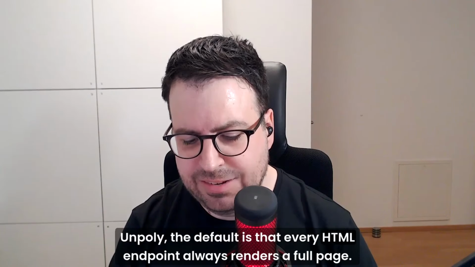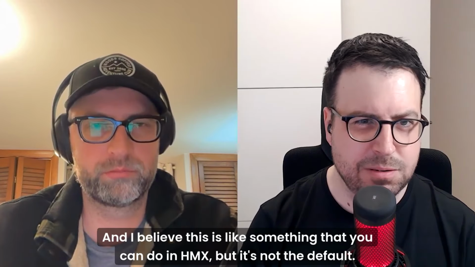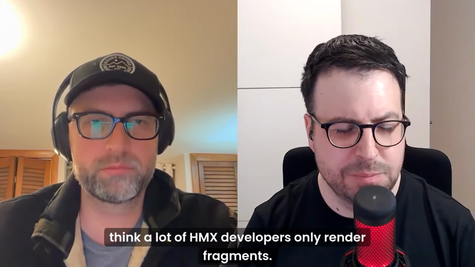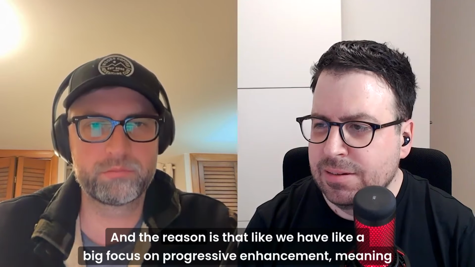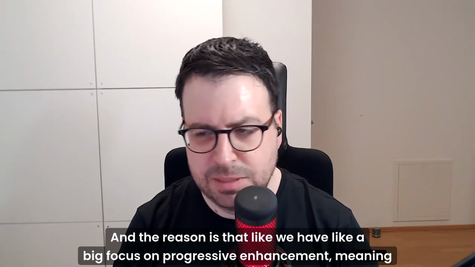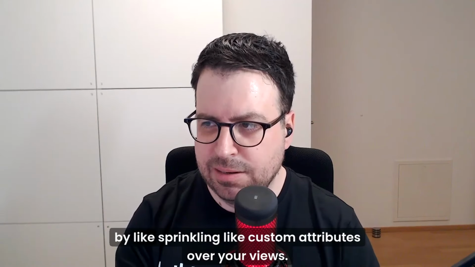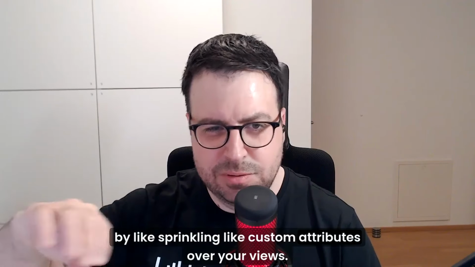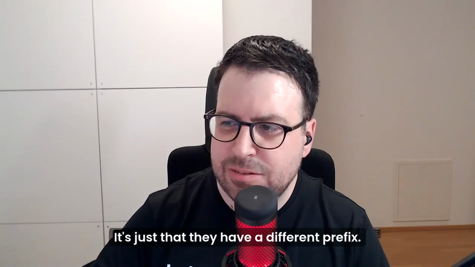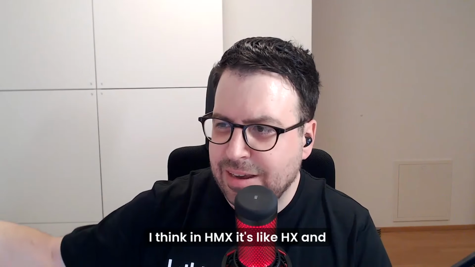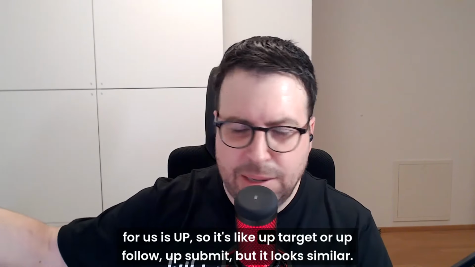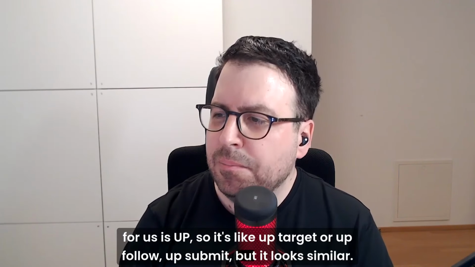In Unpoly, the default is that every HTML endpoint always renders a full page. And I believe this is something that you can do in HTMX, but it's not the default. I think a lot of HTMX developers only render fragments. The reason is that we have a big focus on progressive enhancement, meaning that you build a multi-page app without any client logic first, and then you enhance it by sprinkling custom attributes over your views. Those attributes look a little like HTMX attributes. It's just that they have a different prefix. In HTMX it's hx, and for us it's up, so it's up-target or up-follow or up-submit. But it looks similar.